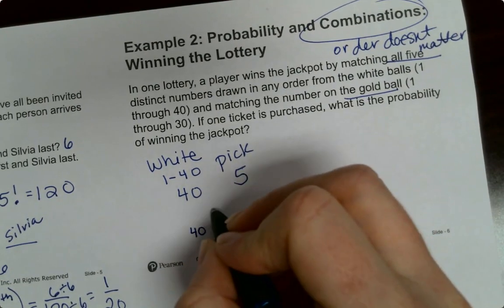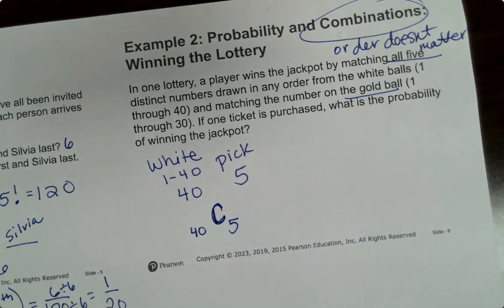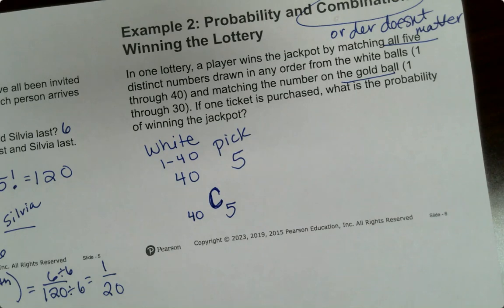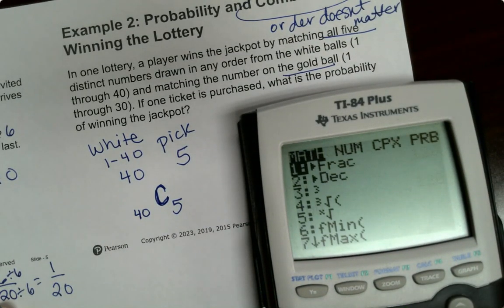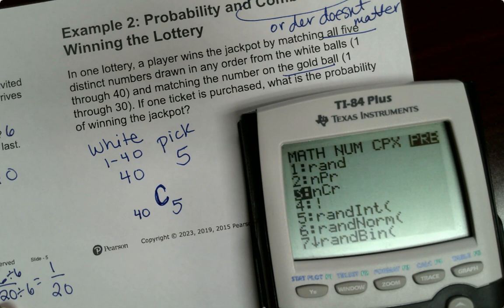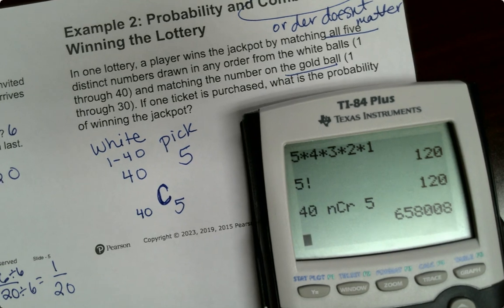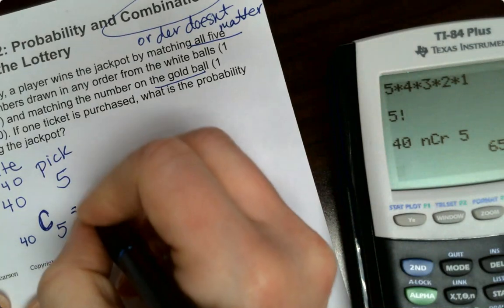So 40 choose 5. We can use our calculator to do this, or we can use the formula. So I'm going to go ahead and use my calculator. So there are 658,008 ways that you can choose 5.